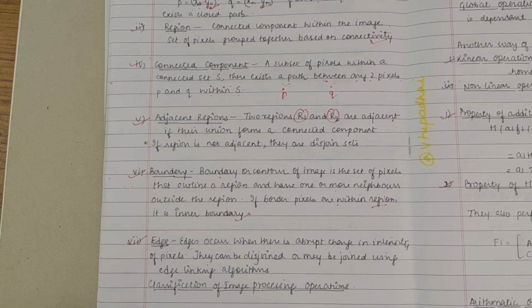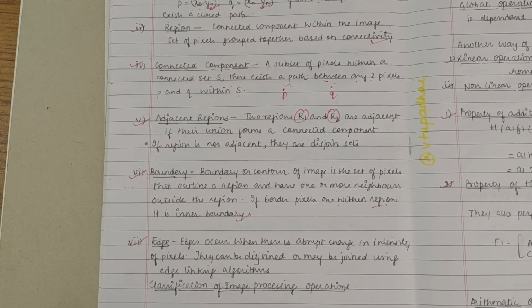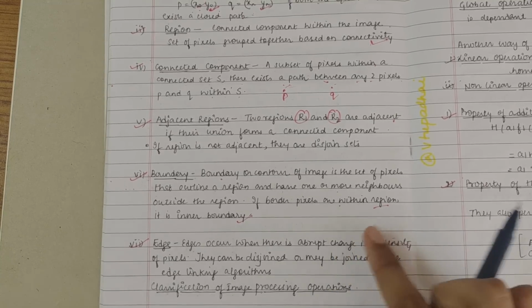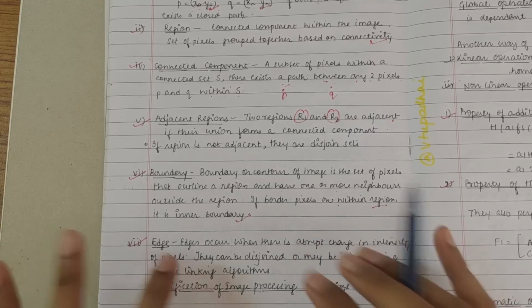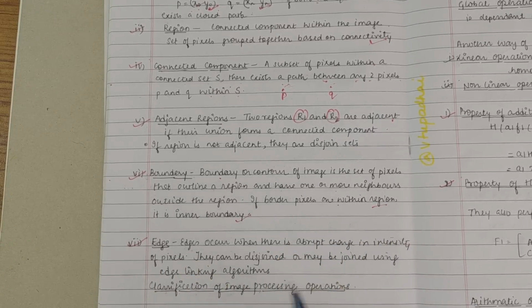Next is, what is an edge? Edge basically occurs whenever there is an abrupt change in the intensity of pixels. Whenever the pixels suddenly change, the edge basically occurs. They can be disjoint also, or they can be joined using the edge linking algorithms.